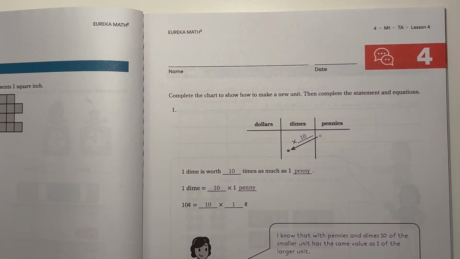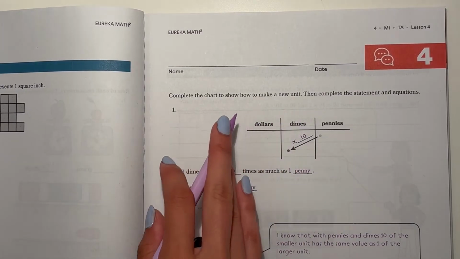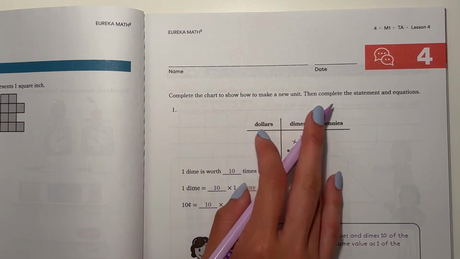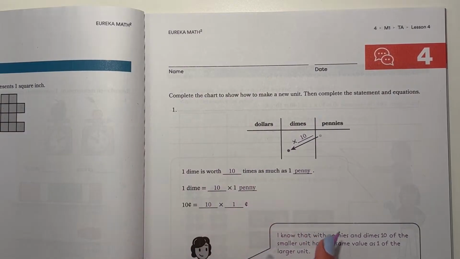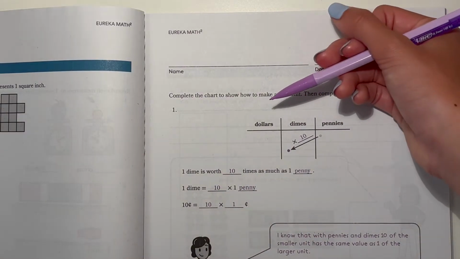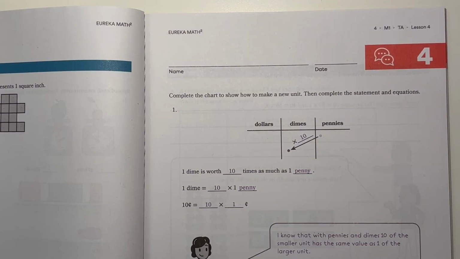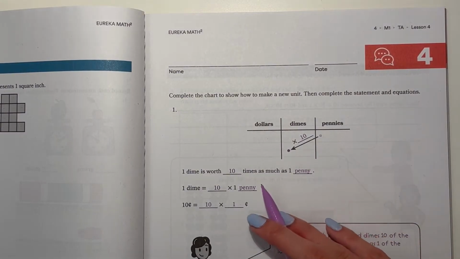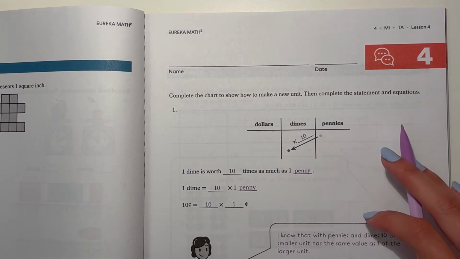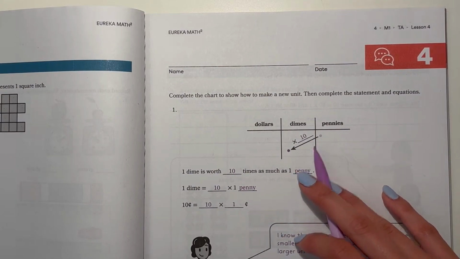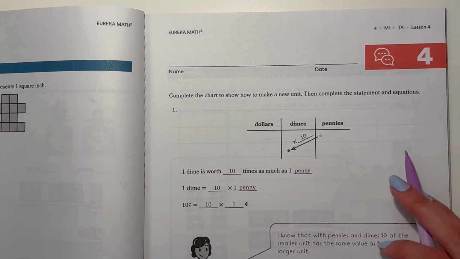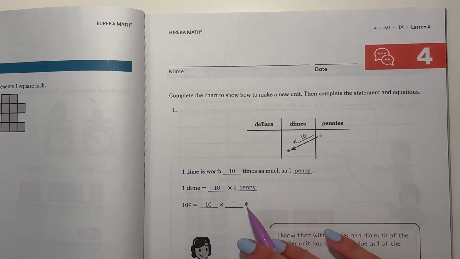And now, lesson 4. This is the explanation part. Complete the chart to show how to make a new unit. Then complete the statement and equations. Okay. So here, they have dollars, dimes, and pennies. 1 dime is worth 10 times as much as 1 penny. So it means times 10 to make 1 dime. So 10 cents is 10 times 1 cent.